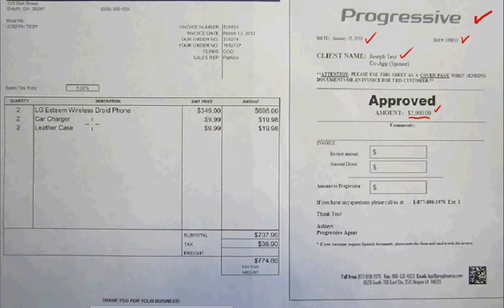In this example, this customer is purchasing 2 LG Esteem wireless Droid phones, 2 car chargers, and 2 leather cases. And the total for this invoice, including sales tax, which can be financed as well, the total is $774.86.